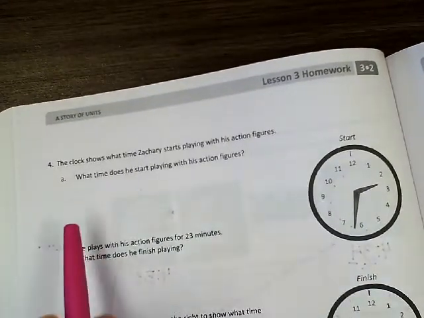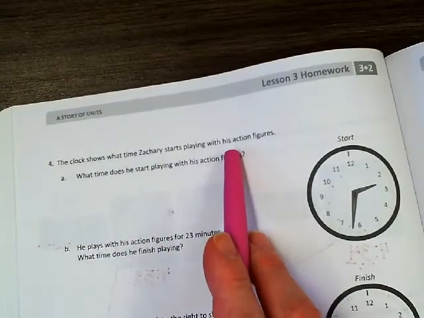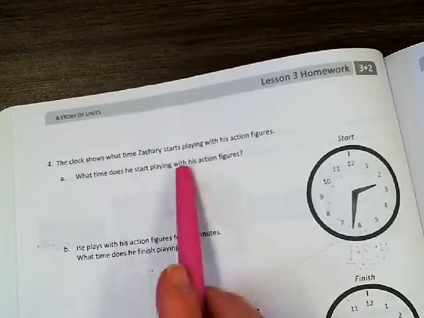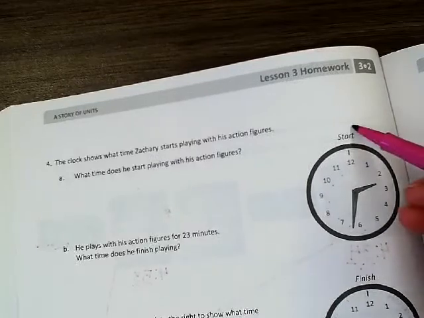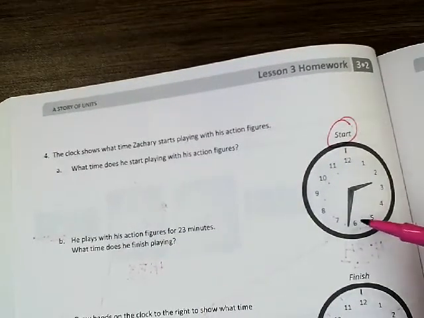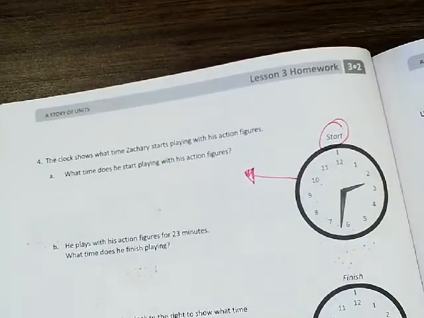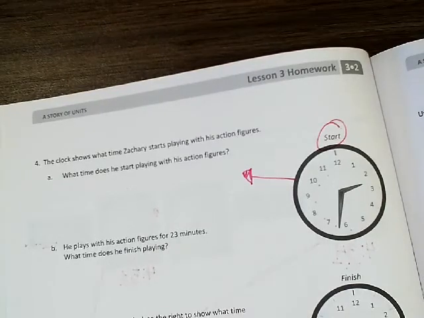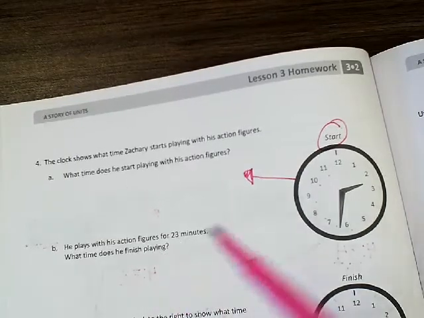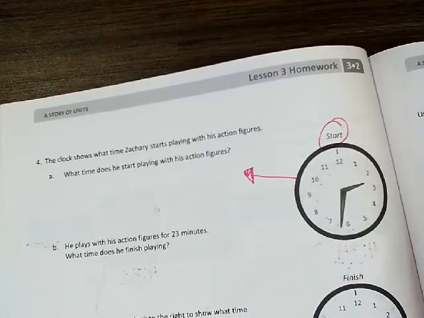Okay. The clock shows what time Zachary starts playing with his action figures. So what time did he start playing with his action figures? This clock tells what time he started. You're going to figure out what time it is, and you're going to write it right here for number 1, okay? He plays with his action figures for 23 minutes. So what time does he finish? 23 minutes further past this. So you'd count 3 minutes and then another 20, and you'd figure out what time that's going to be.